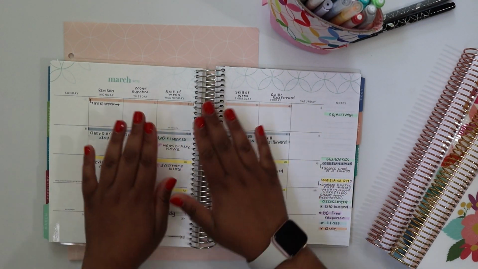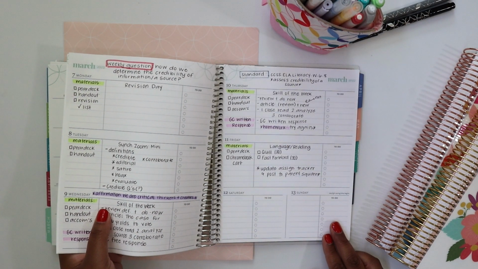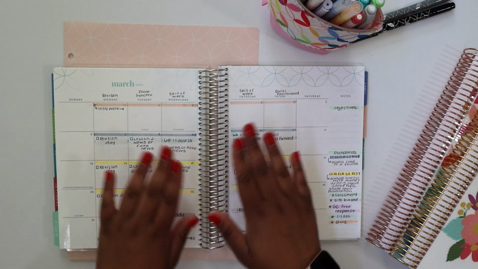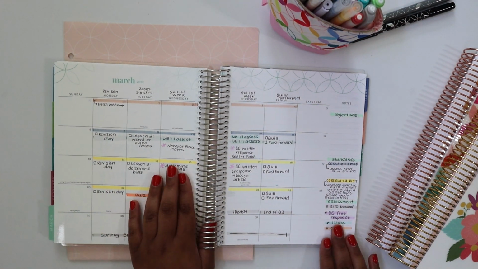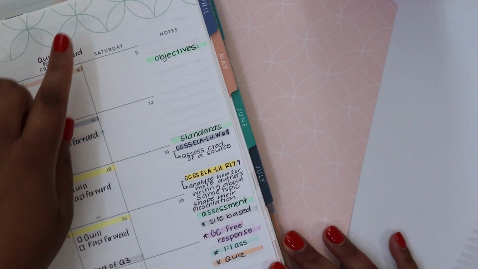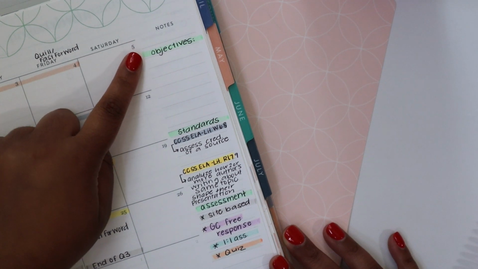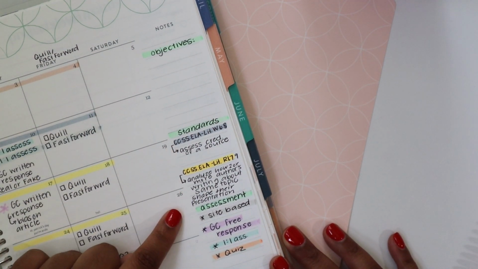Here is the March monthly spread, and this precedes the weekly views of March. I have a lot going on here, and I'm going to go through all of it in detail, but I'm going to start with the sidebar. Here is the notes sidebar of the planner. You can see that I have broken it up into 3 sections: objectives, standards, and assessment.